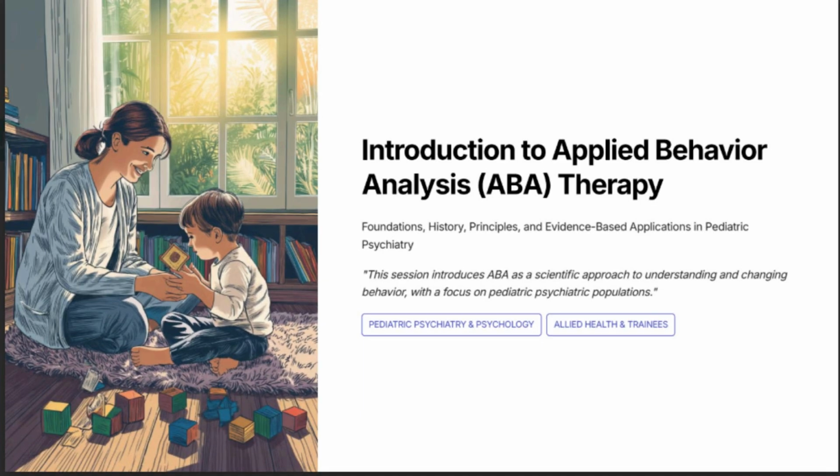Welcome to this session on Applied Behavior Analysis, or ABA, therapy. Over the course of this presentation, we will explore the foundations, history, core principles, and evidence-based applications of ABA within pediatric psychiatry. Whether you are a psychiatrist, a psychologist, a trainee, or an allied health professional, this session is designed to give you the conceptual and practical tools to integrate behavioral thinking into your clinical work.